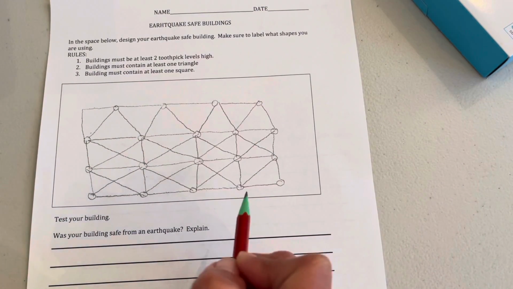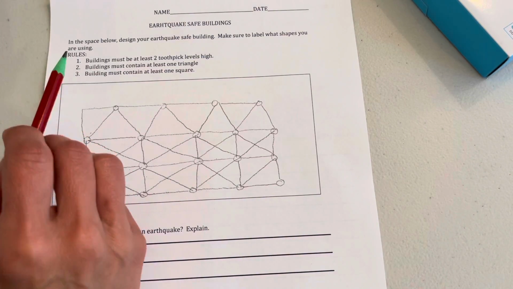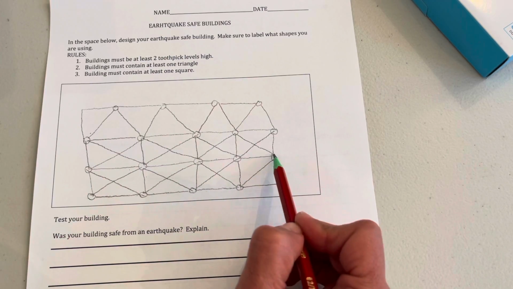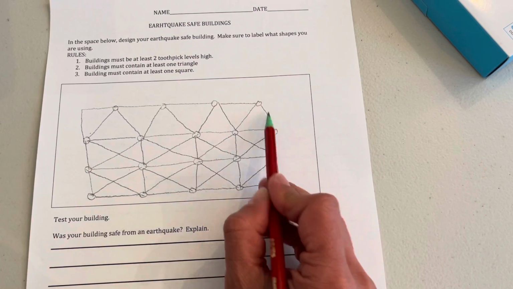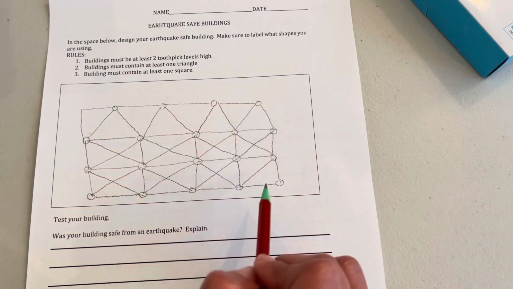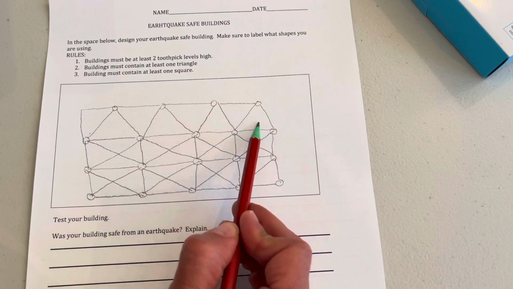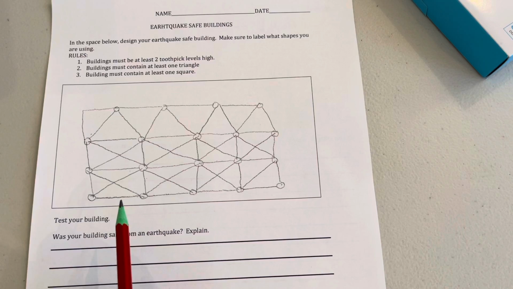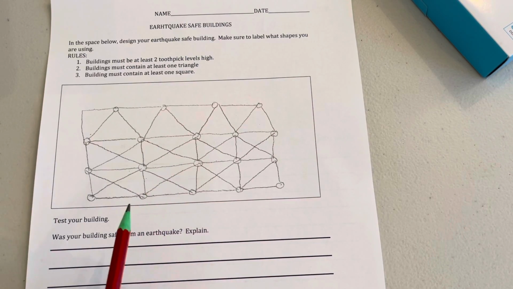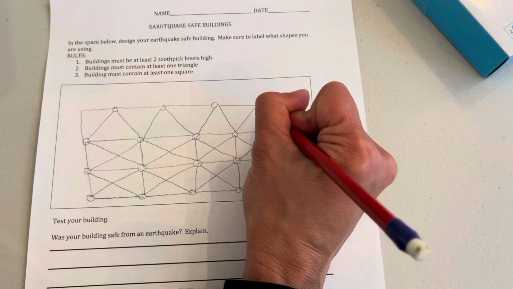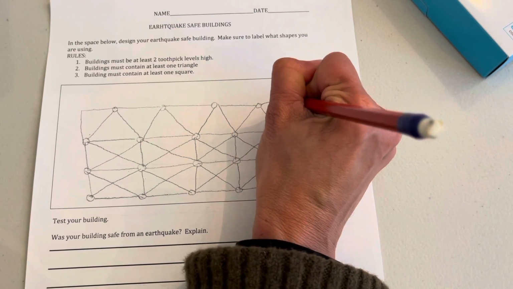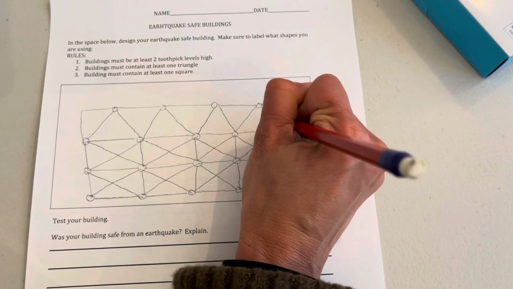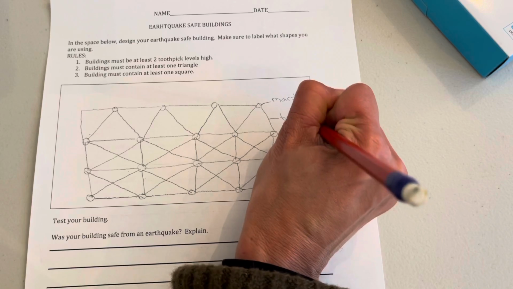Here is my design. Let's see if I have fulfilled my criteria. Well, my design is at least 2 toothpicks high, a little bit higher, about 2.5 toothpicks high. I have both triangles and I have both squares in my building. The one other thing that I could do is label that this is a marshmallow and this is a toothpick.